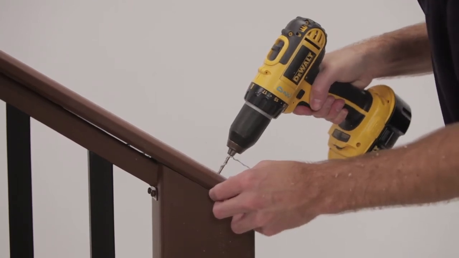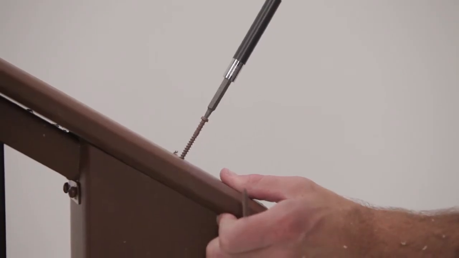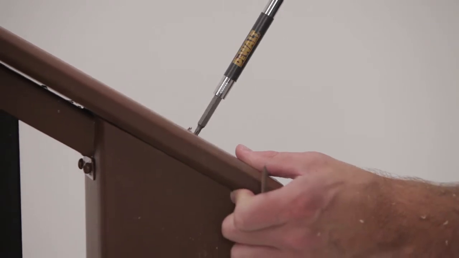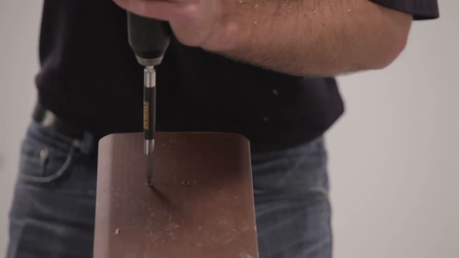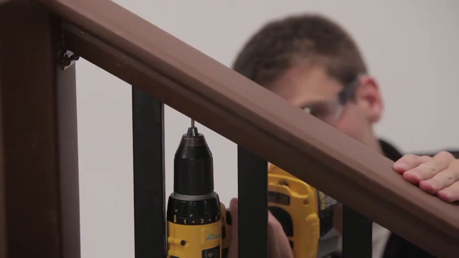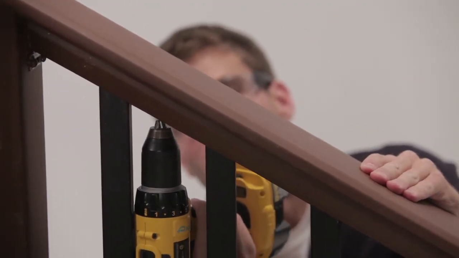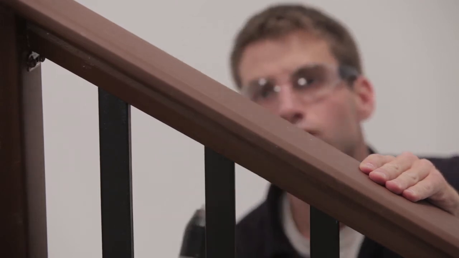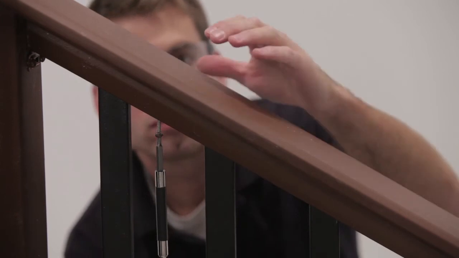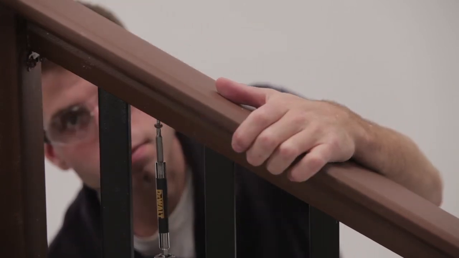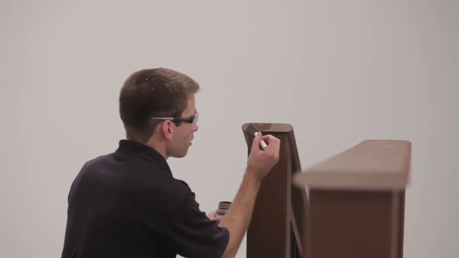Pre-drill and secure the top rail to the 4x4 inch post using 2 number 8 by 2 1/2 inch screws. Position screws 3/4 inch from the end of the top rail. Pre-drill through existing holes in the universal rail onto the top rail with a 9/64" drill bit. Secure top rail to the universal rail with number 10 by 1 1/2 inch screws. Use optional encoding on exposed top rail ends.